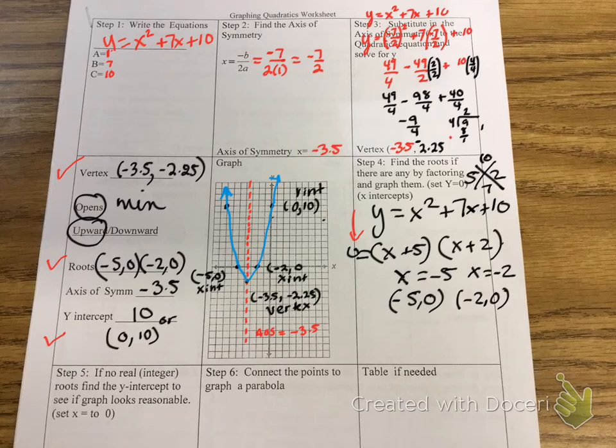Y is greater than or equal to negative 2.25. Tell me about the domain, Christian. Domain is all real numbers. Okay, I'm going to stop the recording. That should be it. Now, you are doing the last page, both sides, for homework.